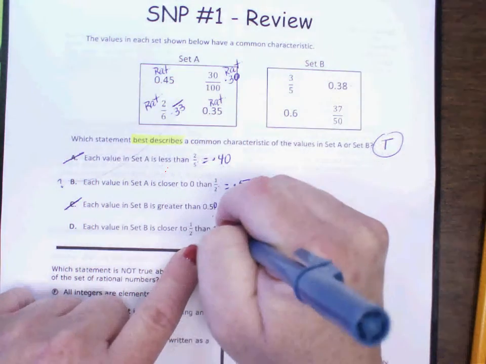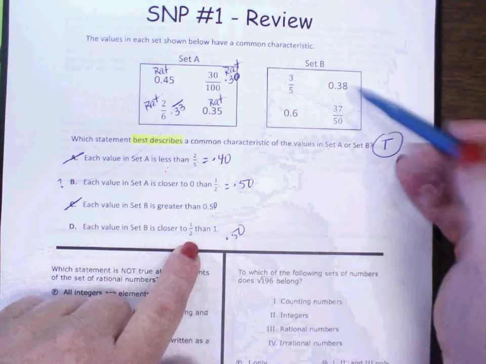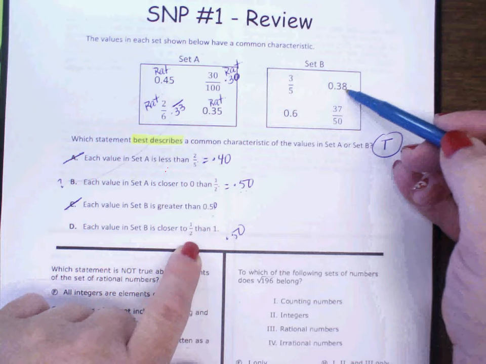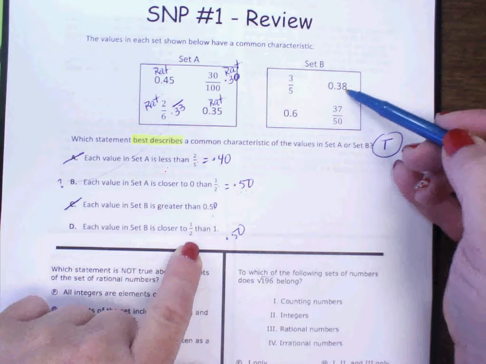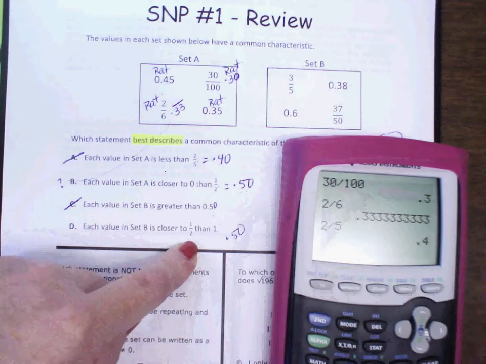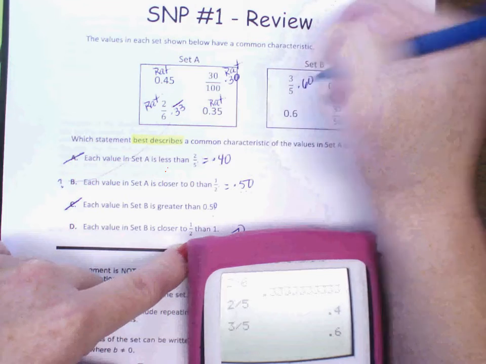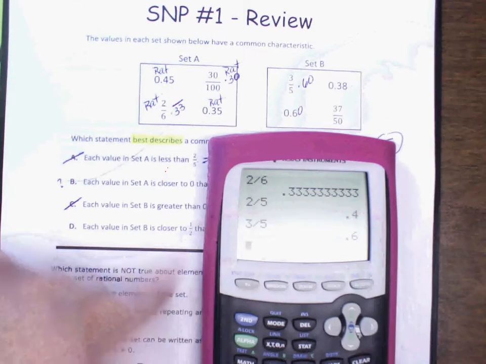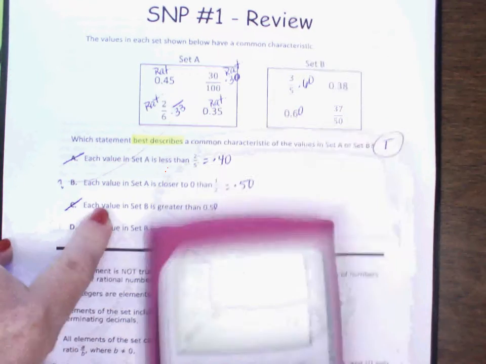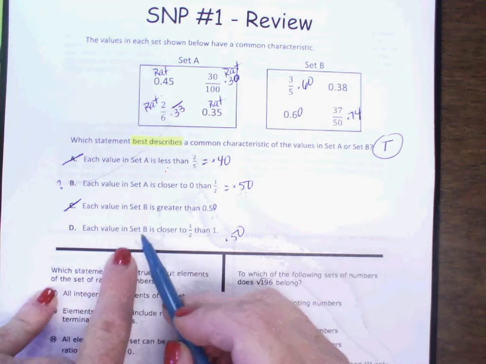Each value in set B is closer to 1/2 than 1. 1/2 is 0.5. Is that closer to 0.5 than 1? Let's do 3 divided by 5. That would be 0.60.